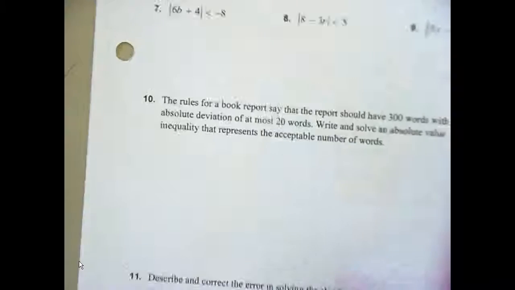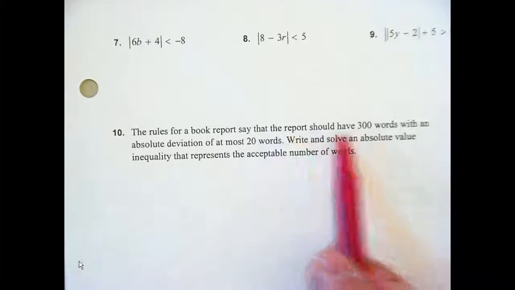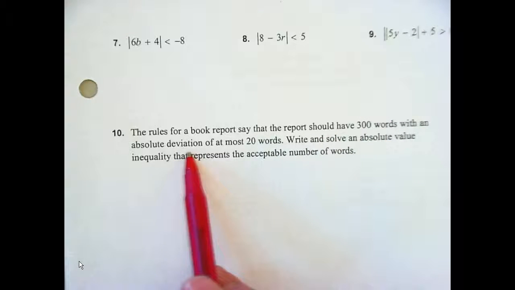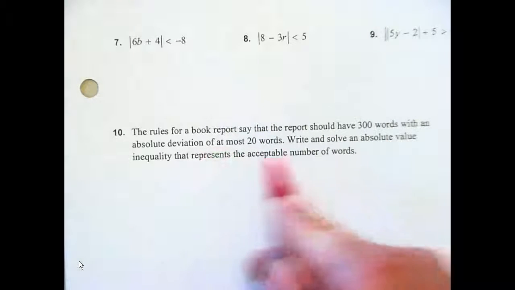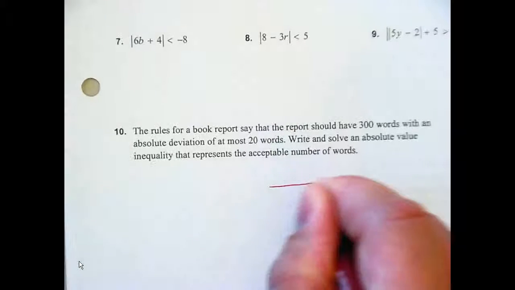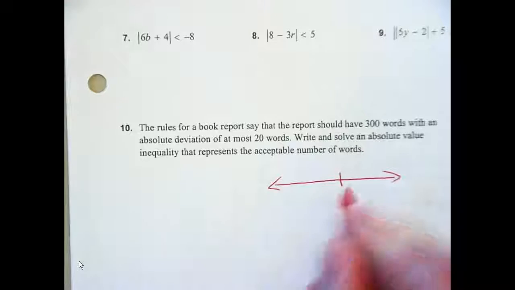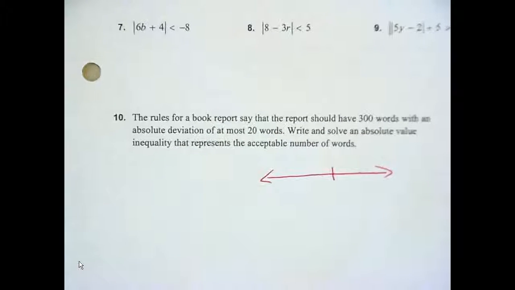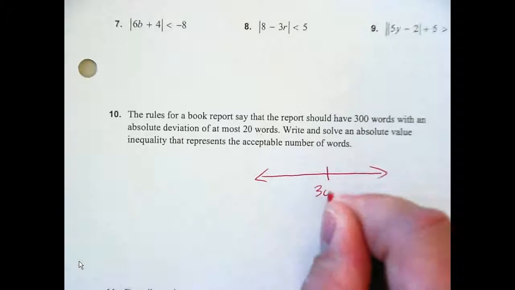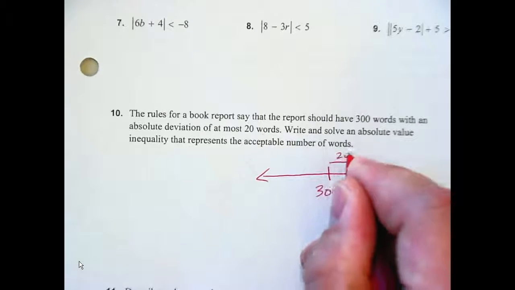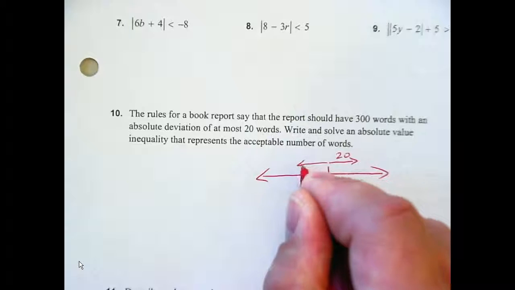So when we're looking at number 10, the rules for a book report, you should have at least 300 words with an absolute deviation of 20. Remember, that means you move 20. Okay? So on a number line, where do I start? I start at 300. And I can move this way 20, and I can move this way 20.